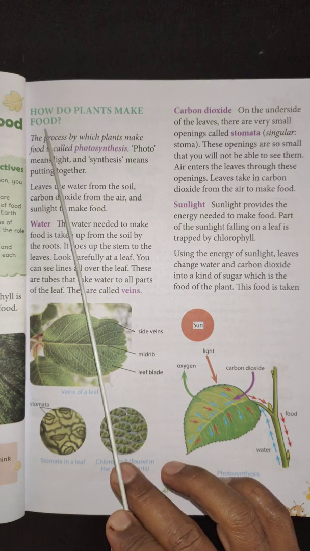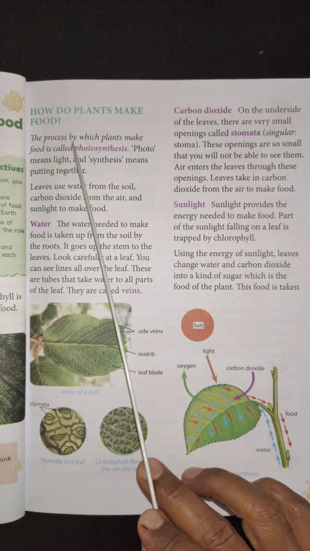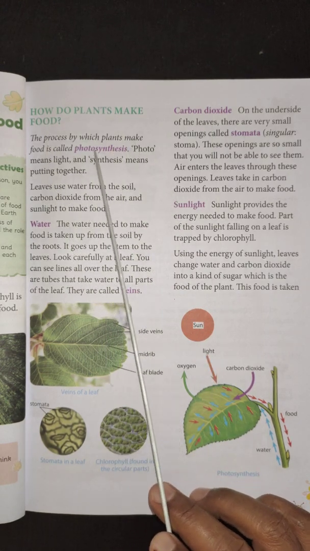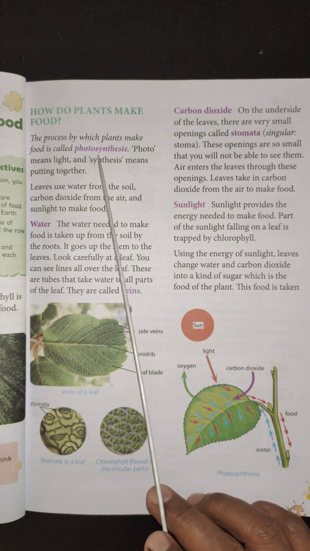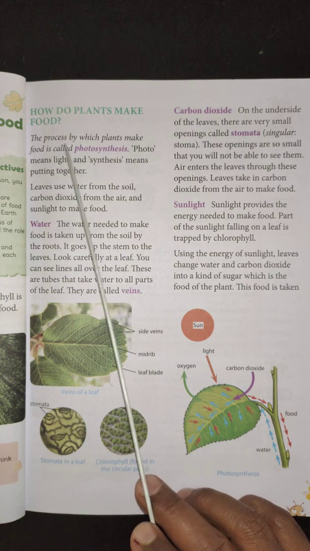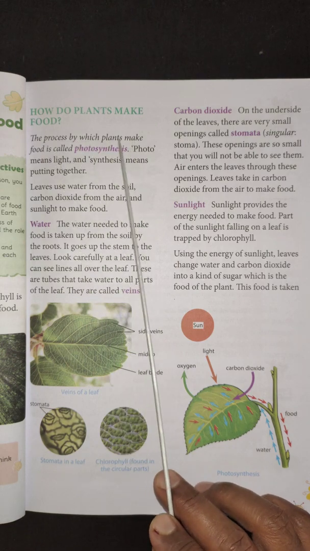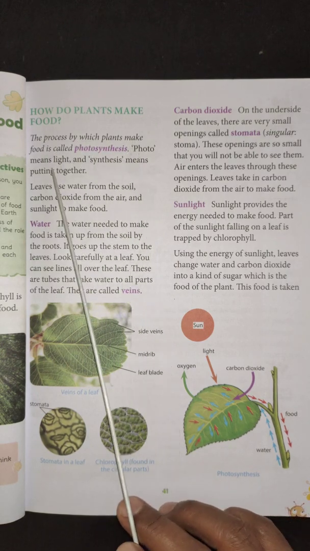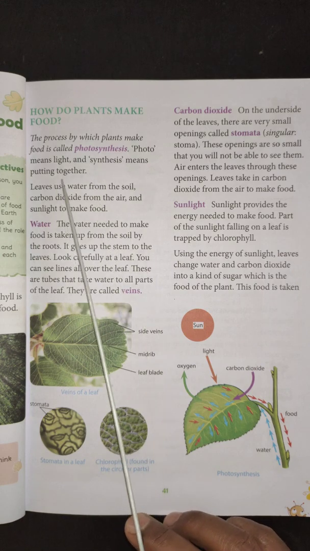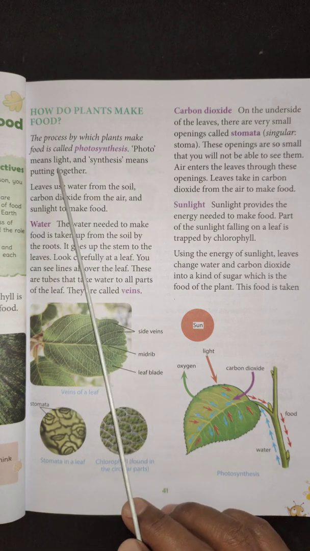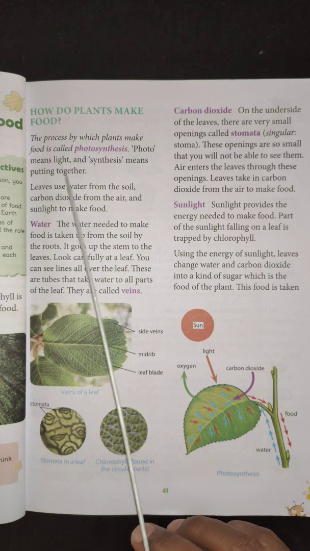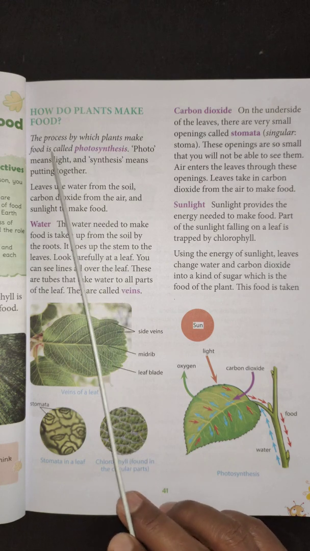How do plants make food? The process by which plants make food is called photosynthesis. If they ask you what is photosynthesis, your answer should be, it is a process by which plants make food or plants prepare food. Photo means light and synthesis means putting together. Here photo means light. Synthesis means something is being produced. So here what is being produced?